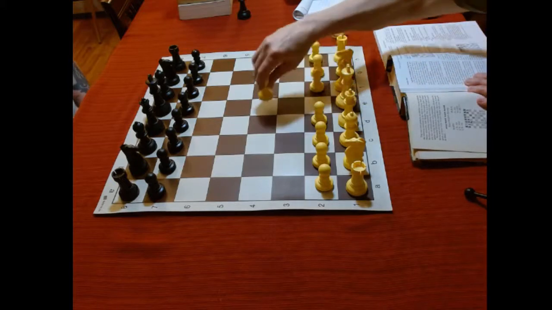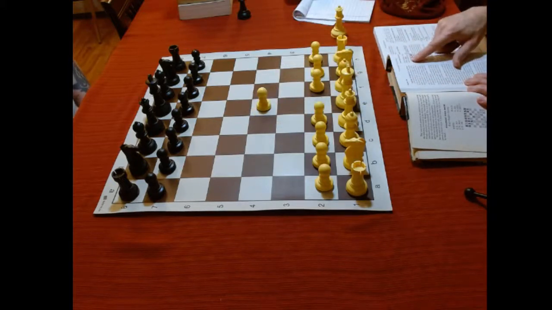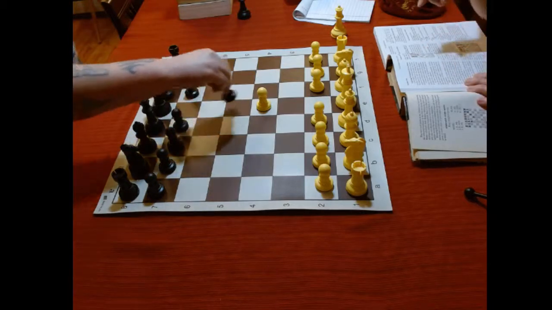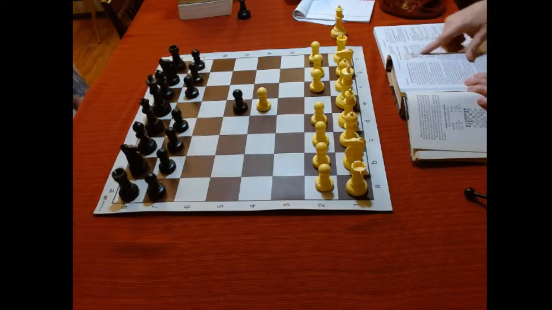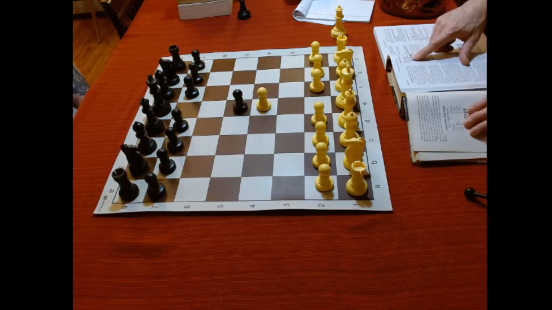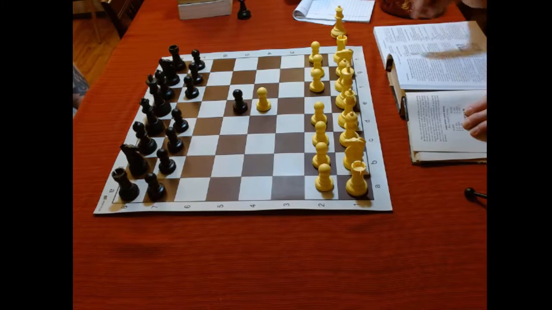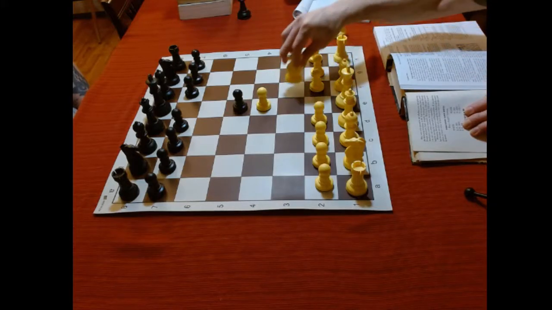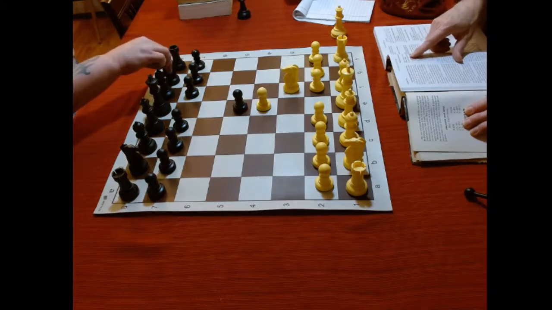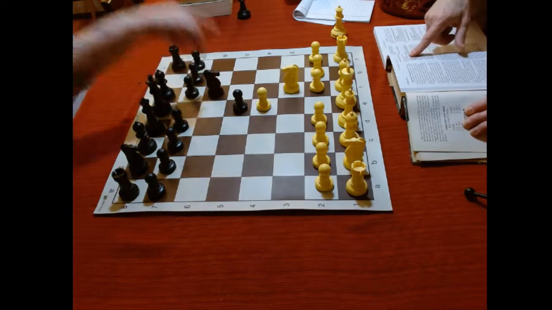Pawn to king 4, e4. Pawn to king 4, e5. Okay, where am I? Knight to king's bishop 3. Knight f3. Knight c6.